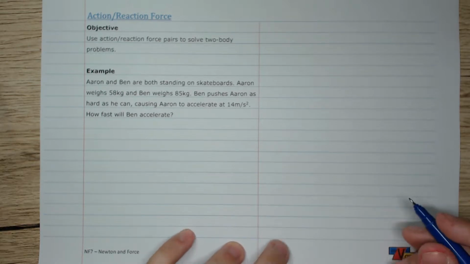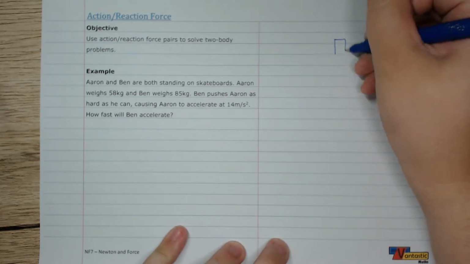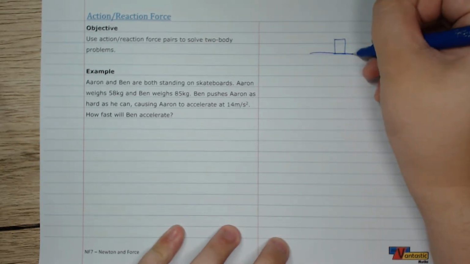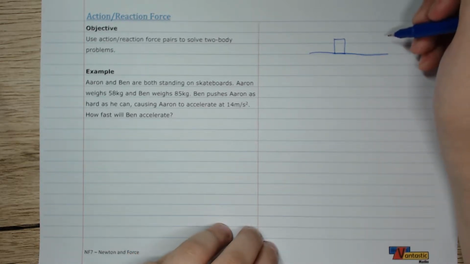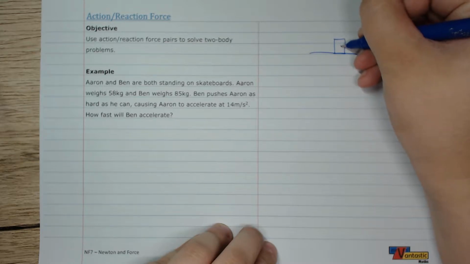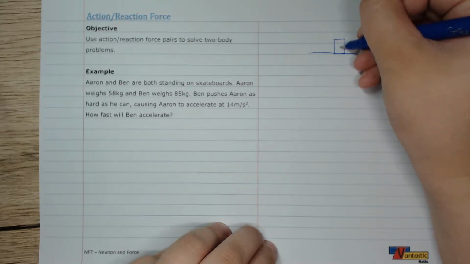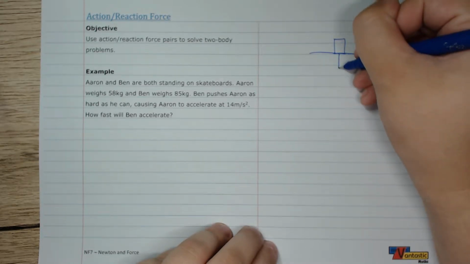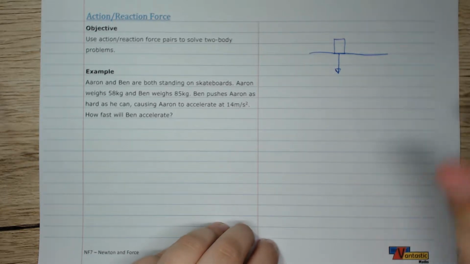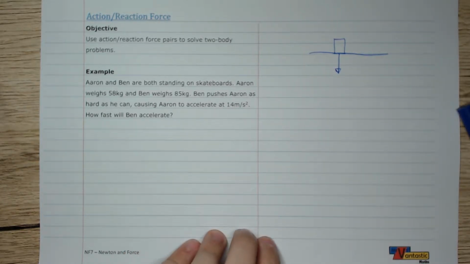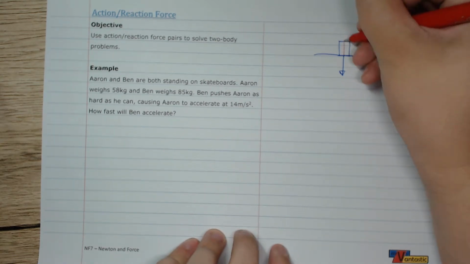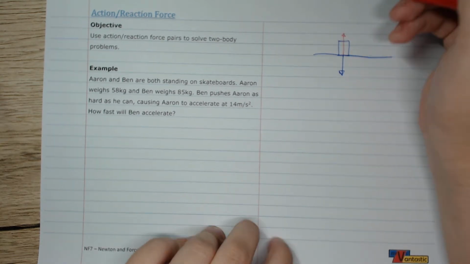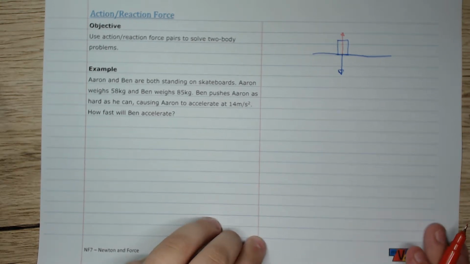So Newton's third law states that for every action there's an opposite and equal reaction. So if we have a book standing on a table, the force that the book is applying on the table is exactly the same but opposite to the force that the table is applying on the book. Those forces are identical to each other.